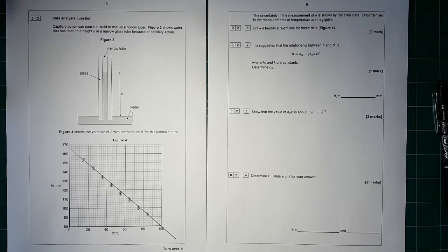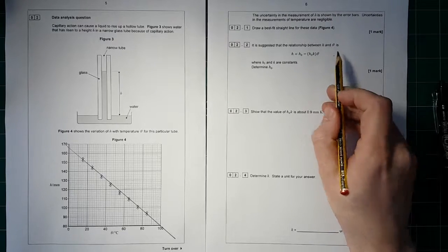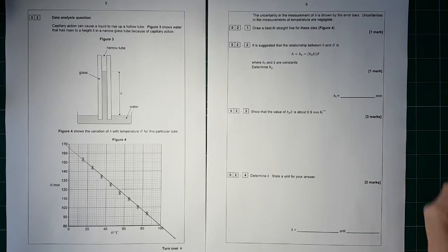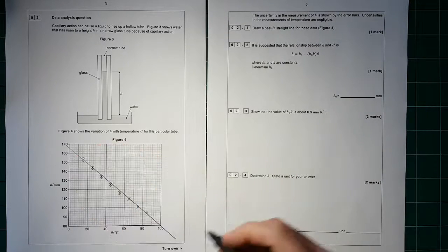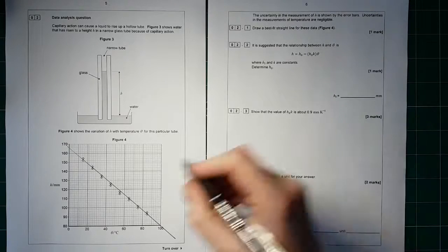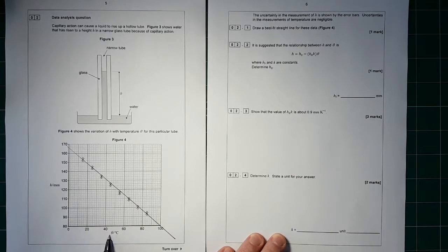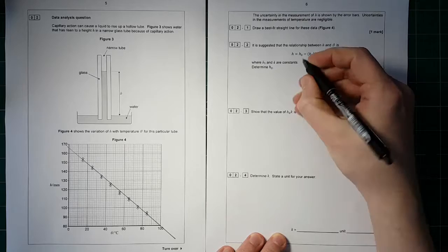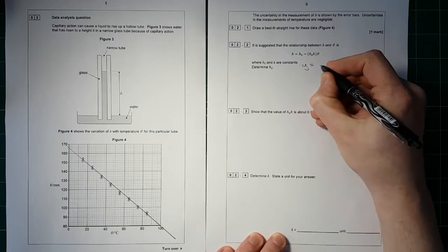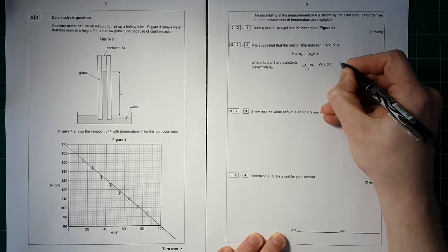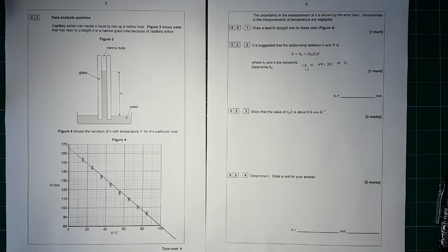It is suggested that the relationship between h and theta is this, where h0 and k are constants. Determine h0. Right, this is a straight line, so we've got h on the y-axis and theta on the x-axis. So we've got y is equal to mx plus c. So let's link these up.